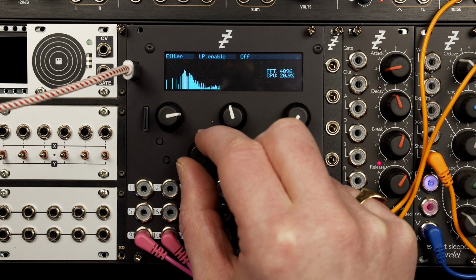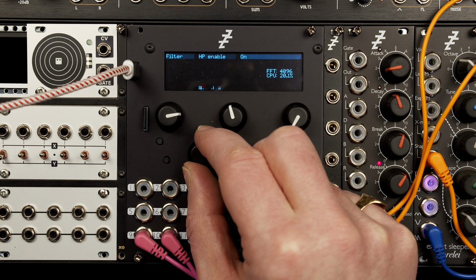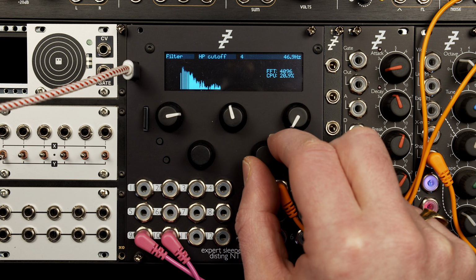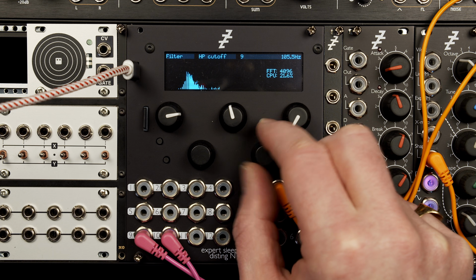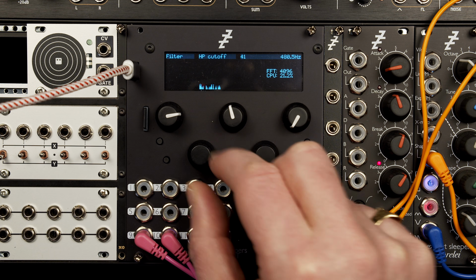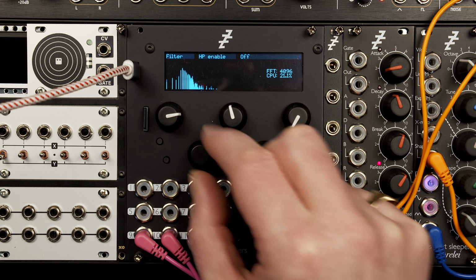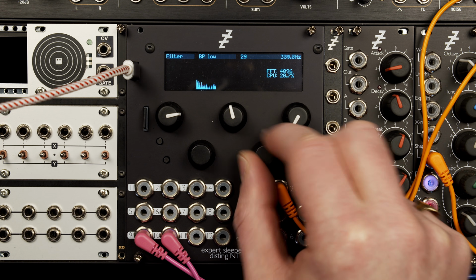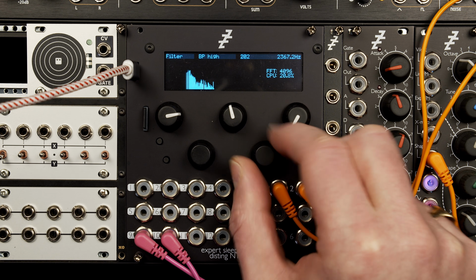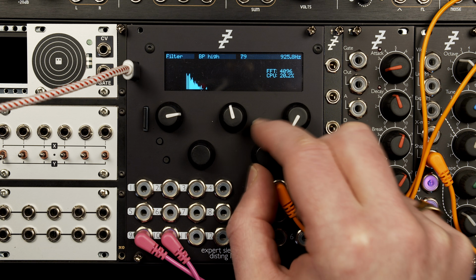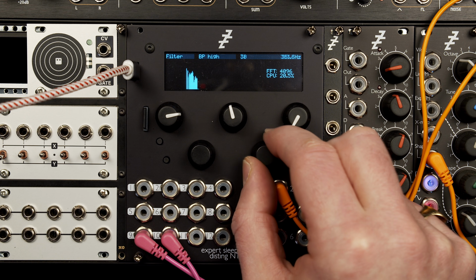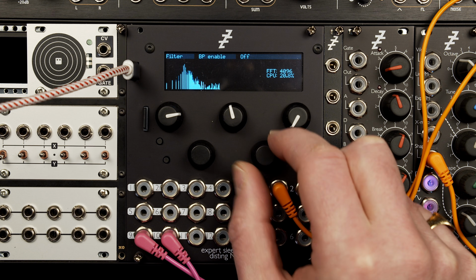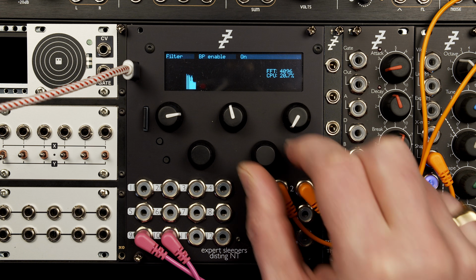Low pass, high pass, same again. And off, and then there's band pass. Shows you've got a low and a high for that, so you can determine the bit that you want. So that's the whole thing, that's the bandpass version.